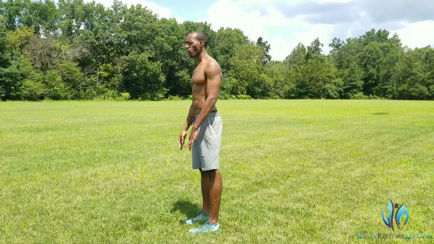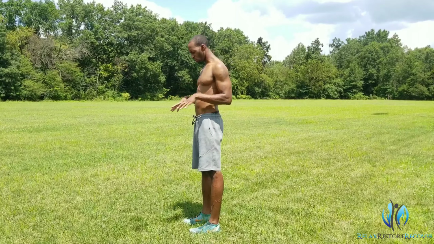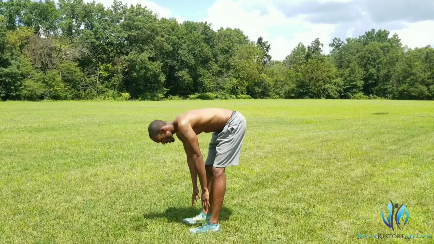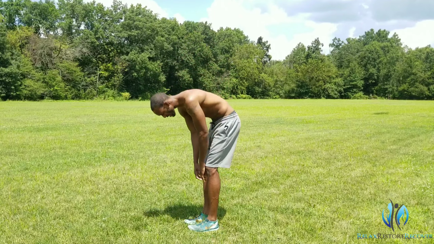So when we go into flexion, ideally we want to at least get the fingertips to the ground. All right? So here you can see a couple of different things can stop you from doing that. If you're not able to get into flexion all the way over here, a couple of different things can be bothering you. Maybe it's not only your back.